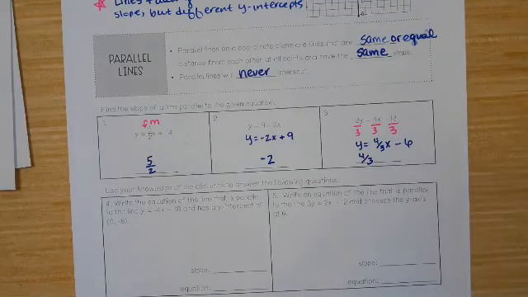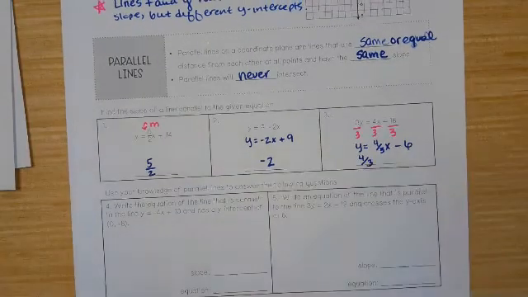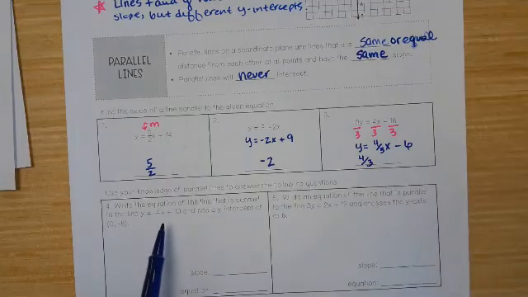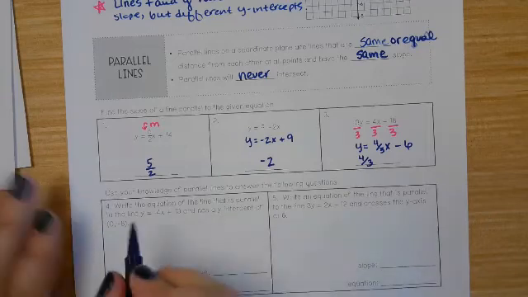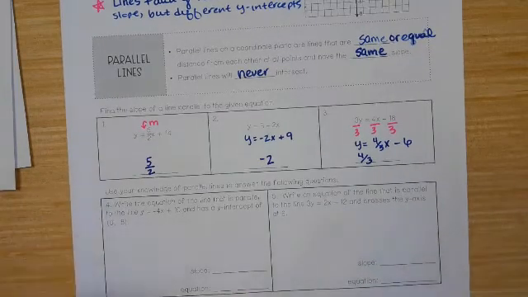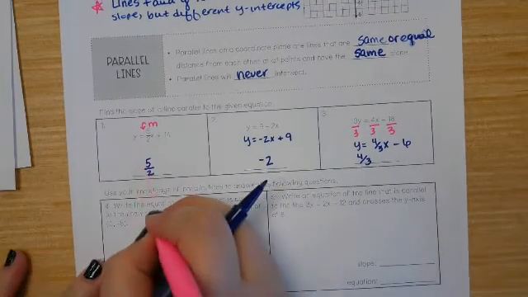So let's start with number 4. If you look at number 4, we are going to write an equation of a line that is parallel to this one and has a y-intercept of -8. Okay, so that one's pretty straightforward. Again, make sure this is in slope-intercept form. Identify your m value.